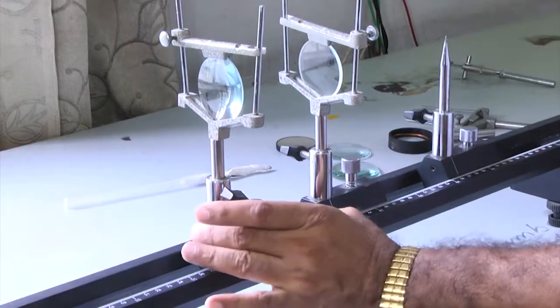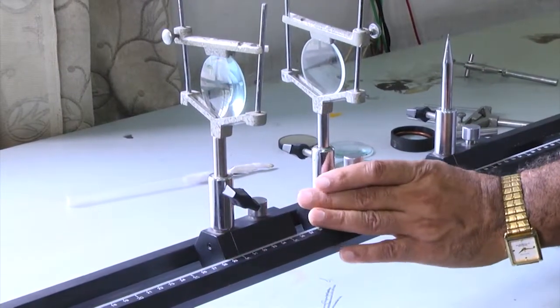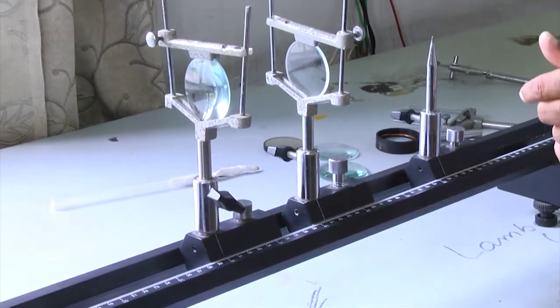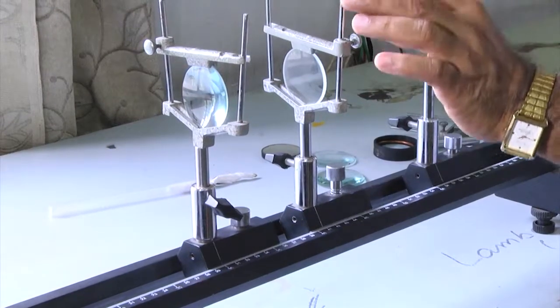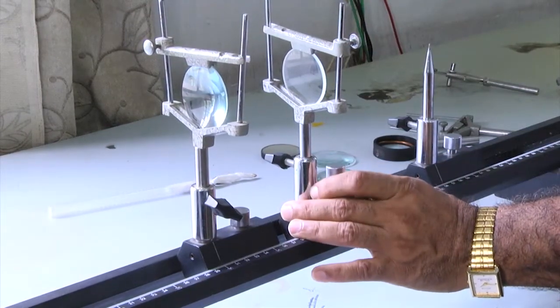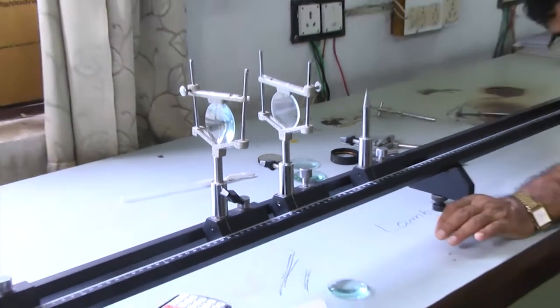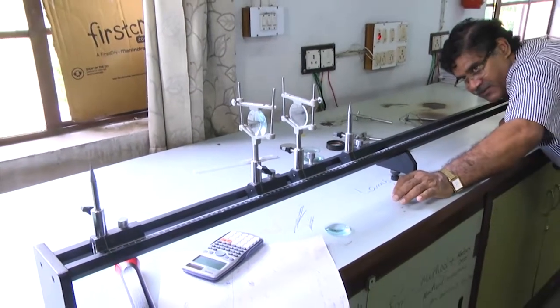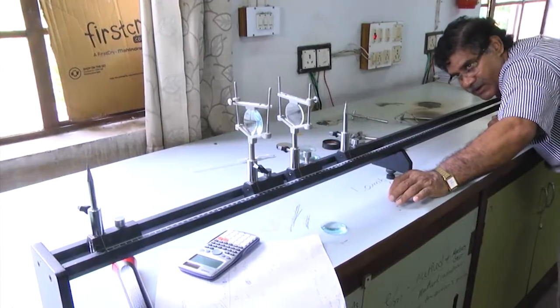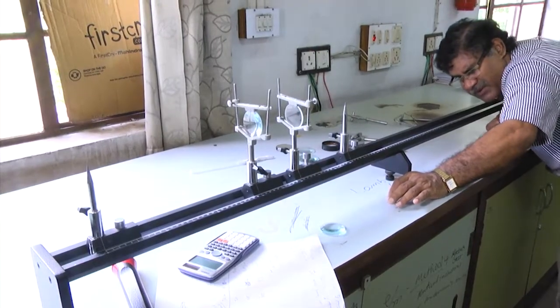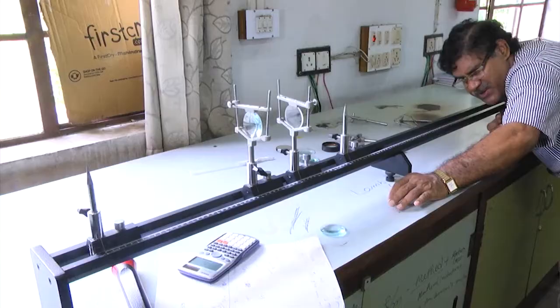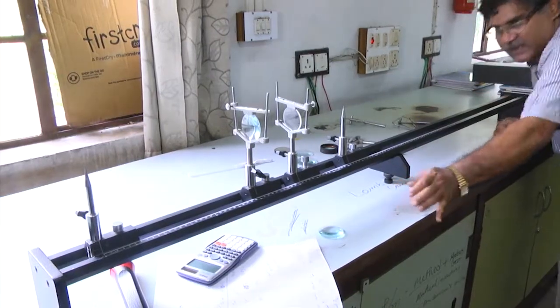But the difficulty I feel is that when I am putting the concave lens, I am getting a faint image, and it was difficult to see the image and remove the parallax error.